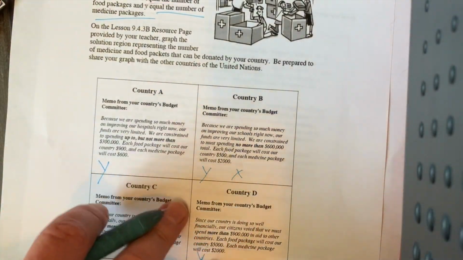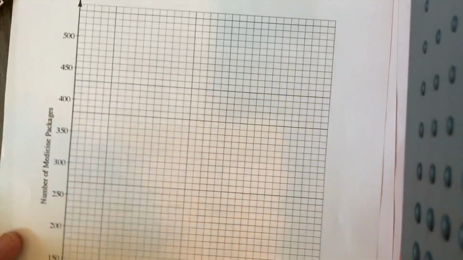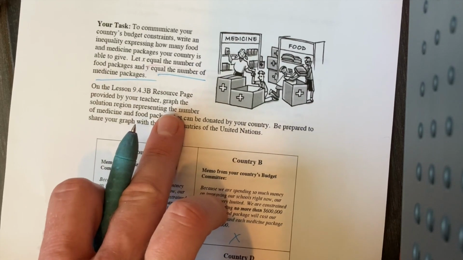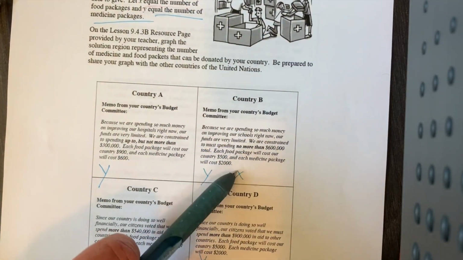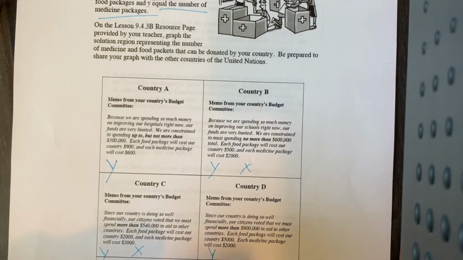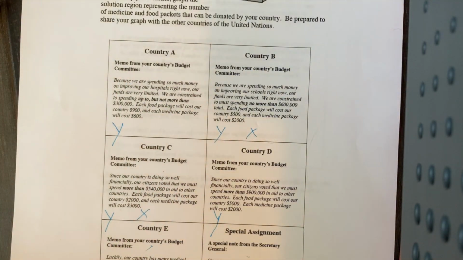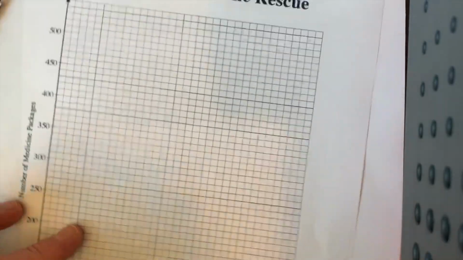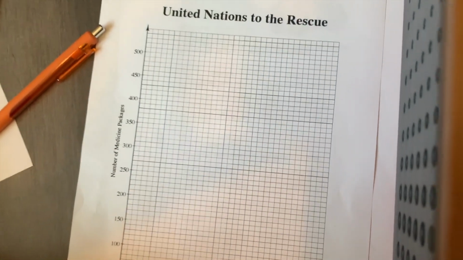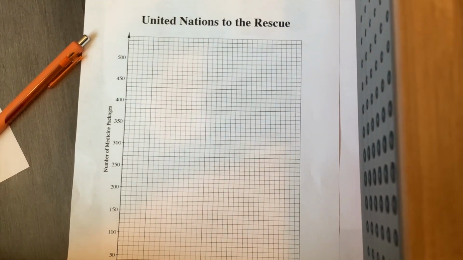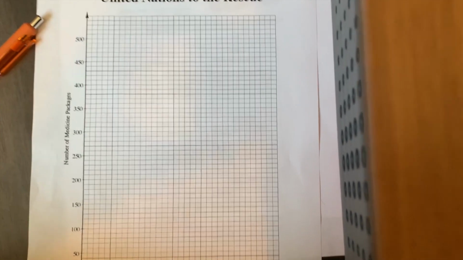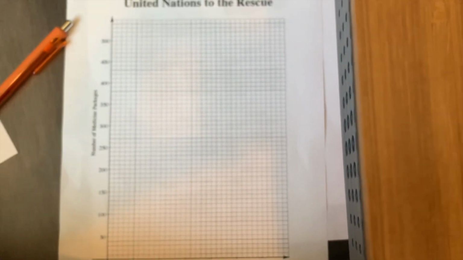So you're going to write the constraints here, and when you have the constraints, you're also going to graph this out. This is what they're talking about towards the end of the problem: you have to graph the solution region representing the number of medicine and food packets that can be donated by your country. It looks like we might want 6 colors for this, 1, 2, 3, 4, 5, 6, for the 5 countries plus the special assignment, so that we have 6 solution regions on this graph. Then we can start talking about the feasible region, the combinations of food packages and medicine packages that each and every country would be able to provide.